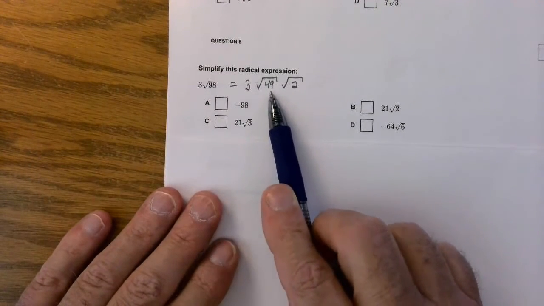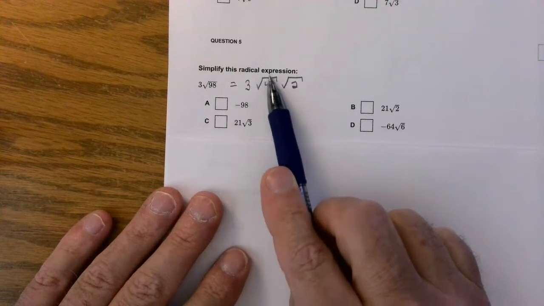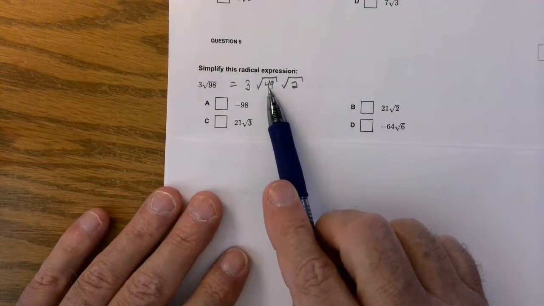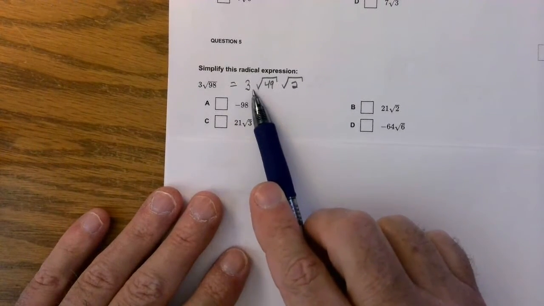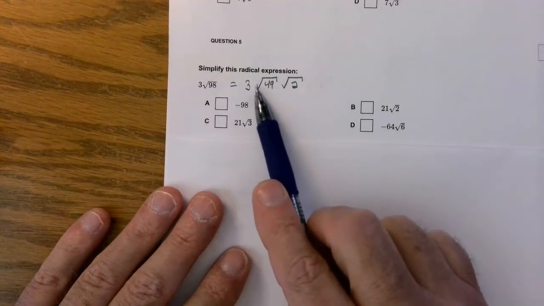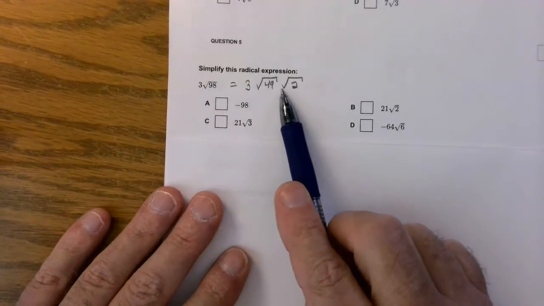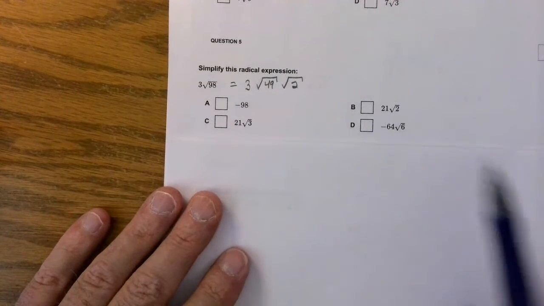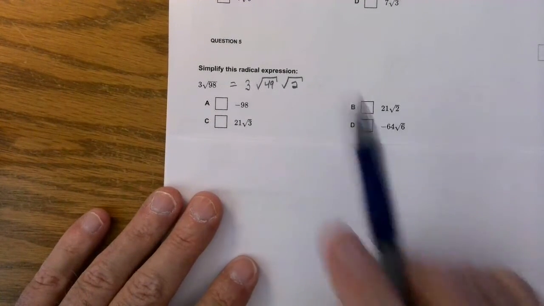And I find it here, it's 49. That's 7 times 7 is 49. So the square root of 49 is 7. So then you go 7 times 3. That'll be the coefficient in front. That's outside the house. This will all end up outside the house. And then inside the house is the 2. The 2 is not a perfect square. Just leave it in there.